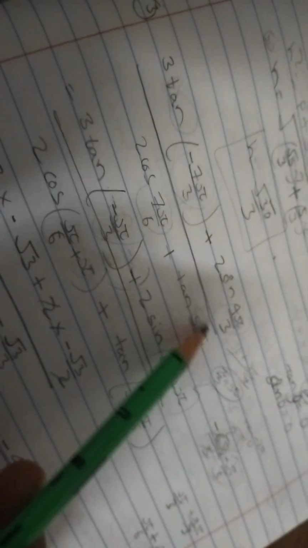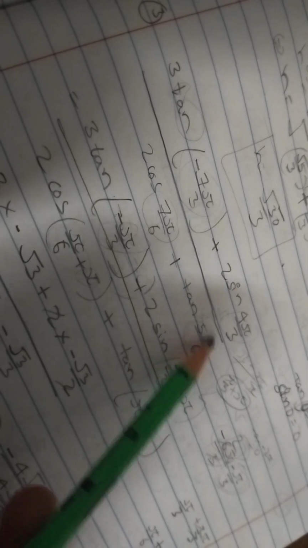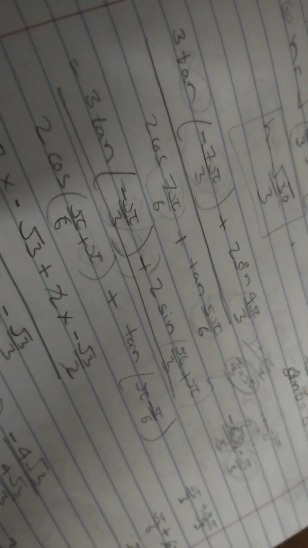And here we have 7p by 6. How do we solve that? We solve that by just using 6p plus p, so p plus p by 6. Yes, exactly. And this is the most important part, the most fun, 5p by 6. How are we going to do it? We can do the same method as we did earlier.